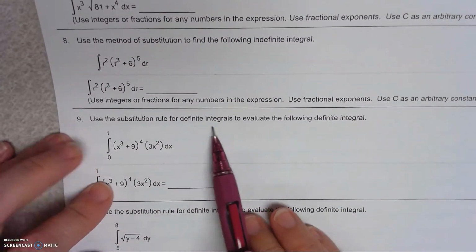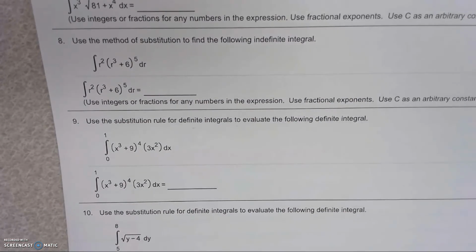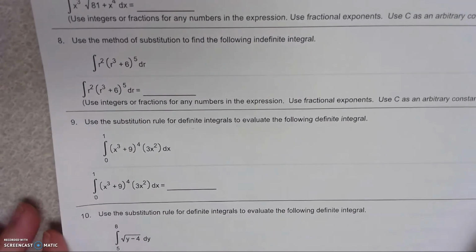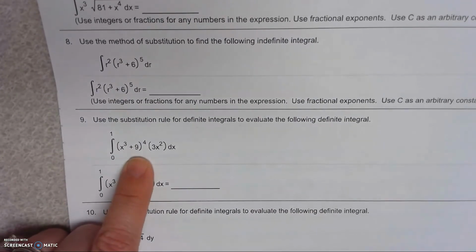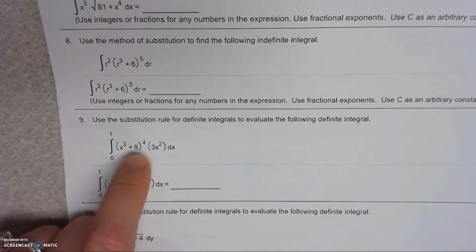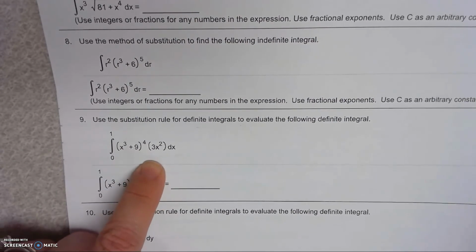This is a definite integral, so the first thing we need to do is integrate. We're going to have to use U substitution. Once we get it integrated, then we will go in and plug in our lower and upper bounds. So here's the problem that I had in my homework. Your problem number 9 should look similar to it. I'm going to take this and write it on my paper so you can see me work it out.